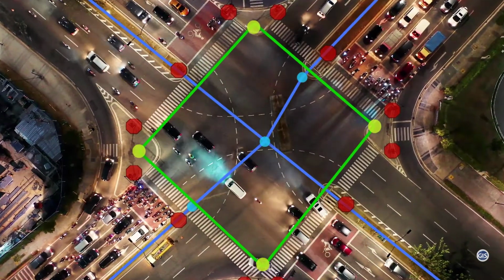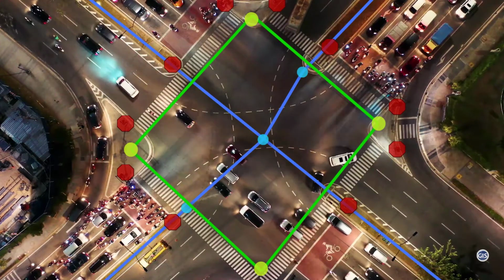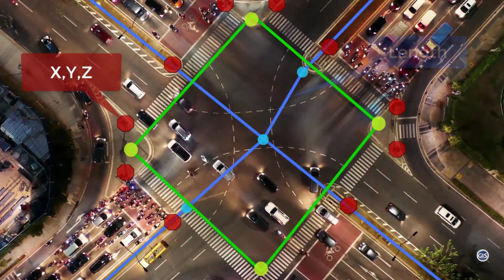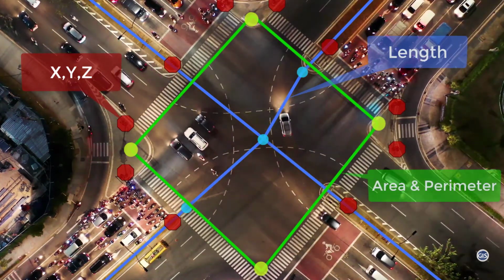You can also get specific types of measurements from these different types of vector data. Points will generally just give you the X and Y and maybe the Z coordinate of a point. Lines can give you the length of a line, and polygons can give you the area and perimeter.